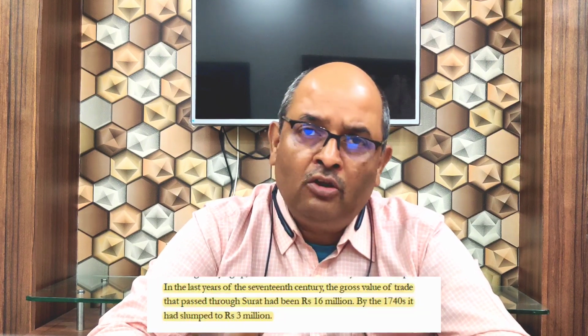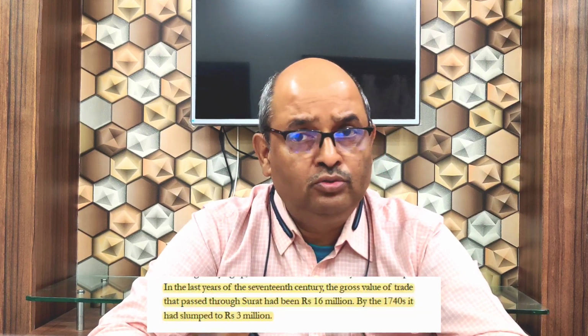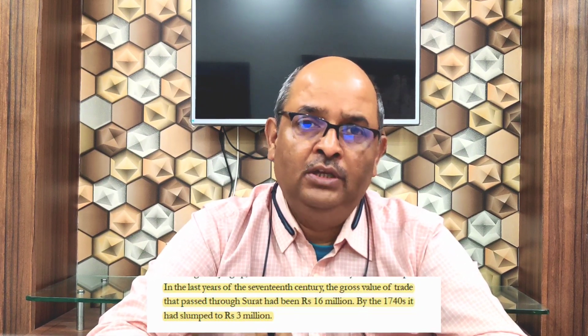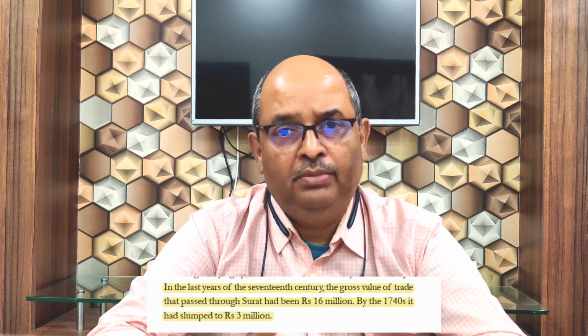For example, the gross value of trade that passed through Surat in the last years of the 17th century was 16 million rupees. This came down to 3 million rupees by the 1740s. Slowly, the local bankers went bankrupt. While Surat and Hooghly decayed, Bombay and Calcutta grew. European companies now controlled trade through these new ports. Goods were now being transported in European ships. This shift from the old ports to the new ones was an indicator of the growth of colonial power.